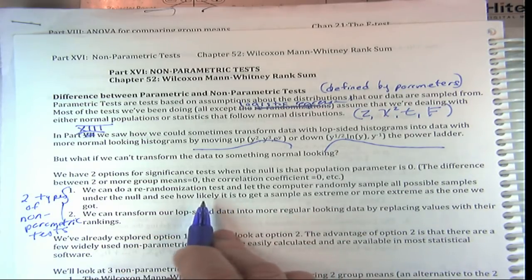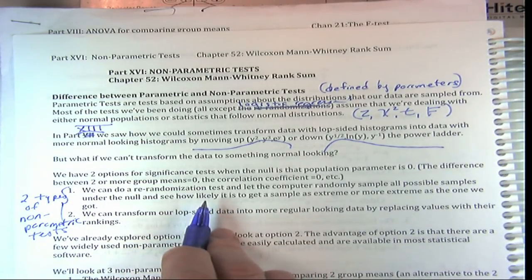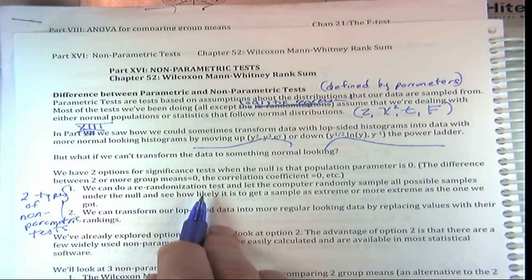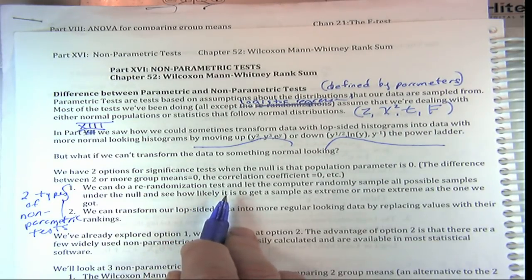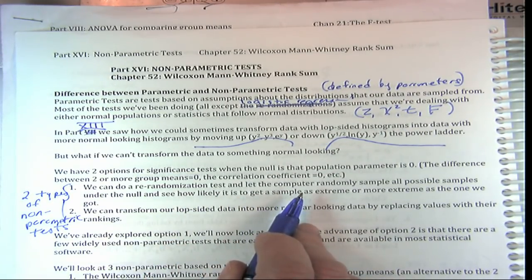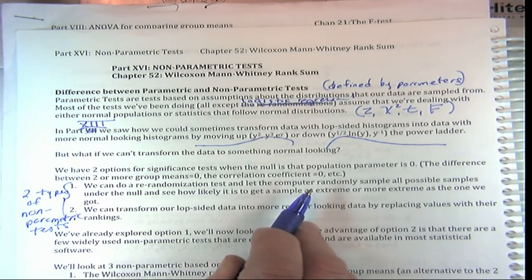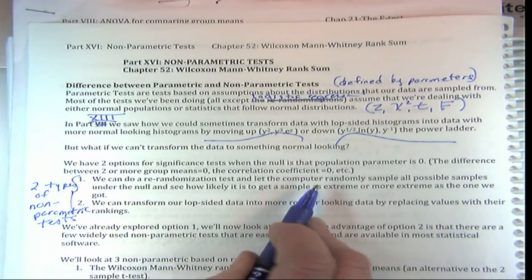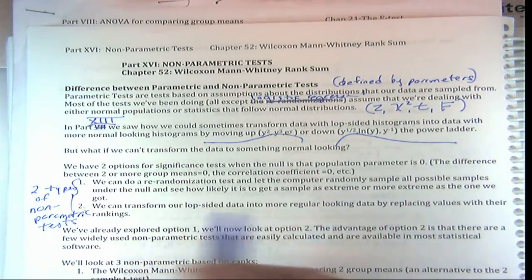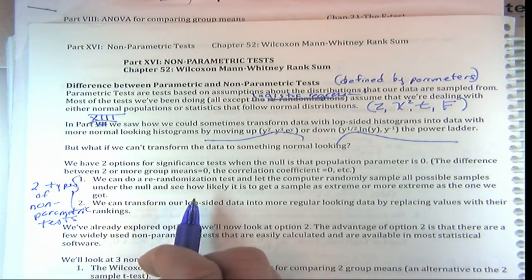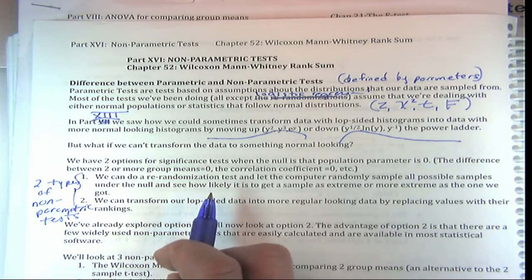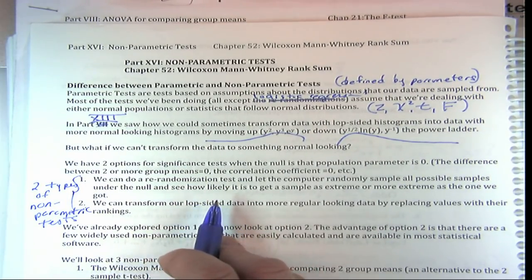The first one that we looked at already was a re-randomization test. And we saw, what did we do? We let the computer create these empirical distributions by randomly sampling all possible samples under the null and seeing how likely it was to get our particular sample.